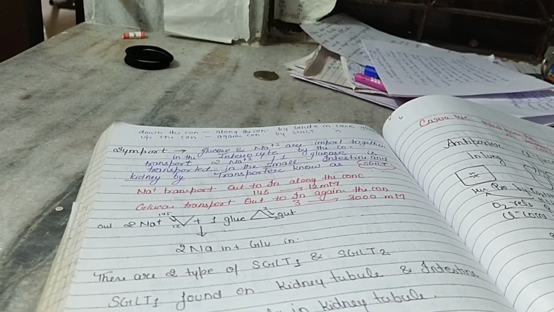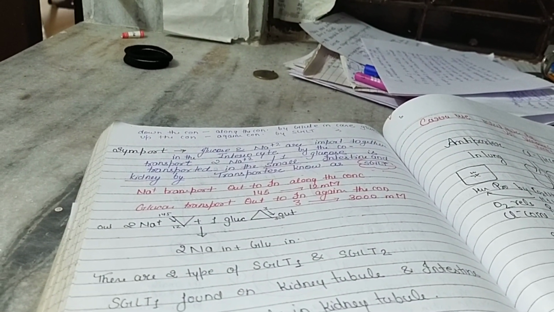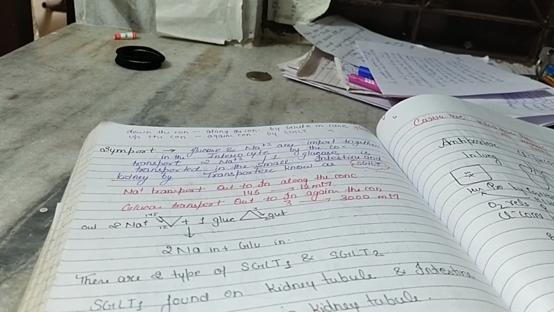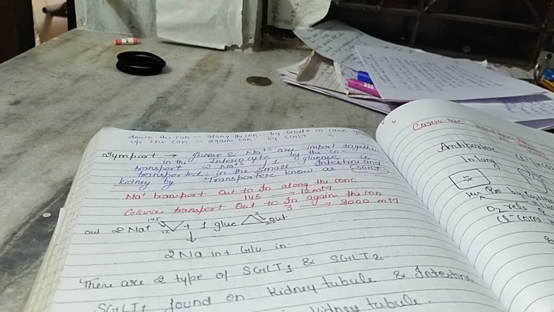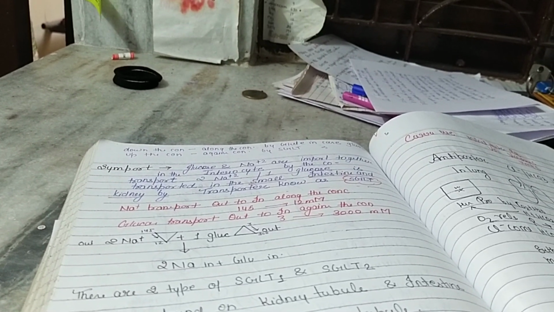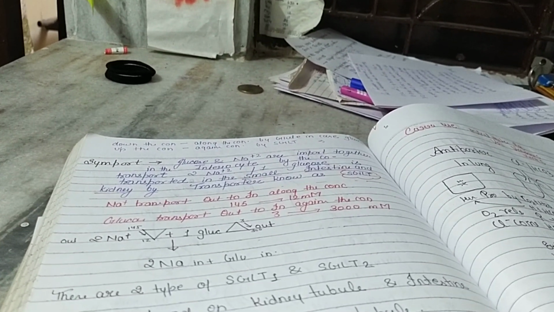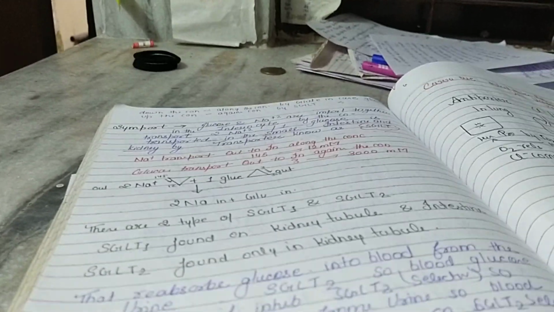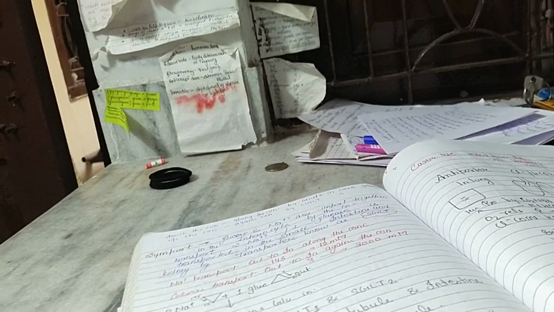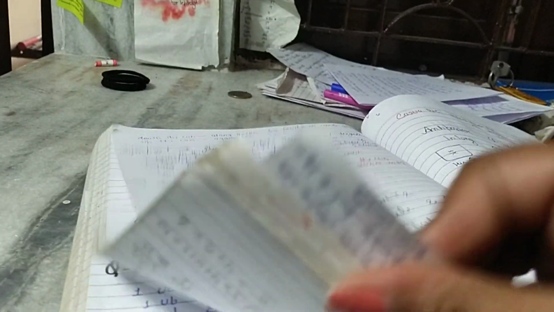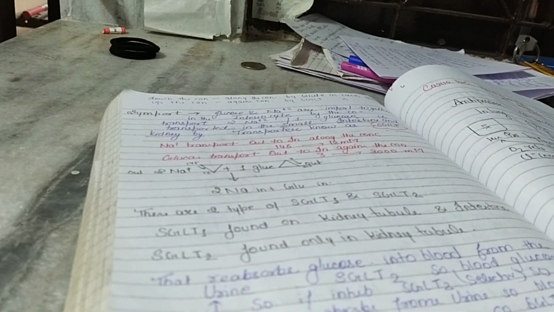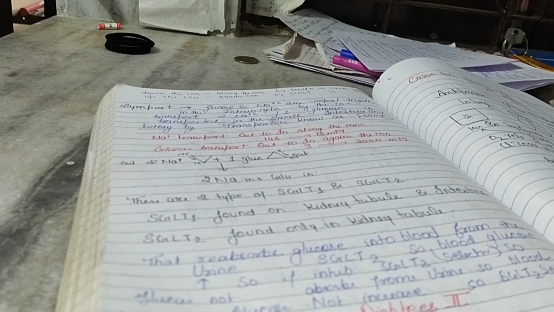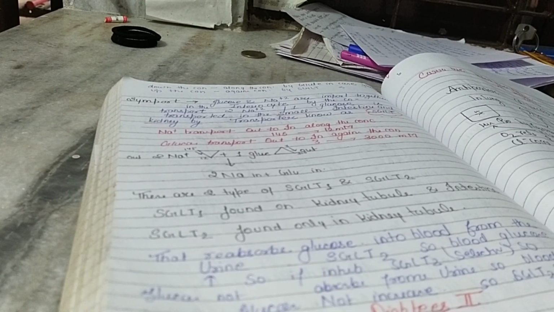SGLT2 is found only in the kidney tubule, where it reabsorbs glucose into the blood from the urine. So with SGLT2, blood glucose is at high concentration. If we inhibit SGLT2 selectively, glucose is not absorbed from the urine, so blood glucose does not increase. So SGLT2 inhibitors are a treatment for diabetes. Now SGLT2 is found in the kidney tubule.